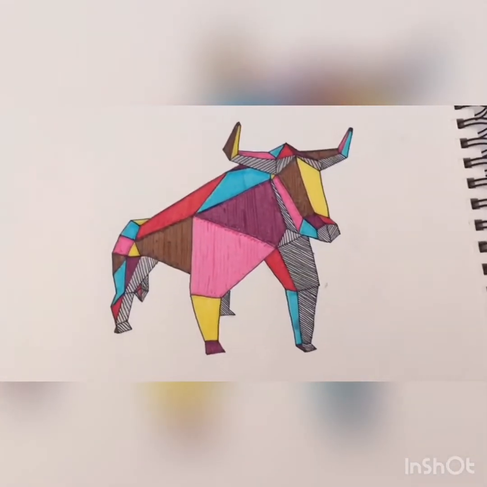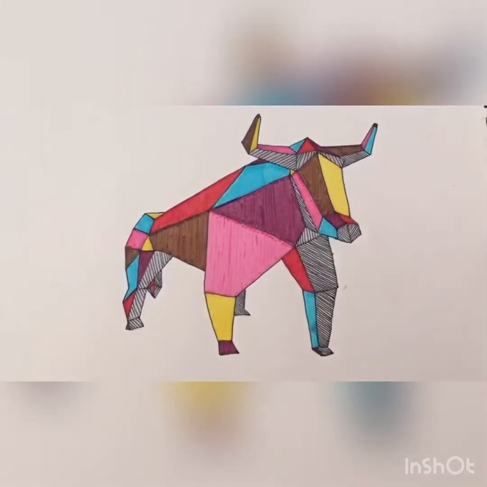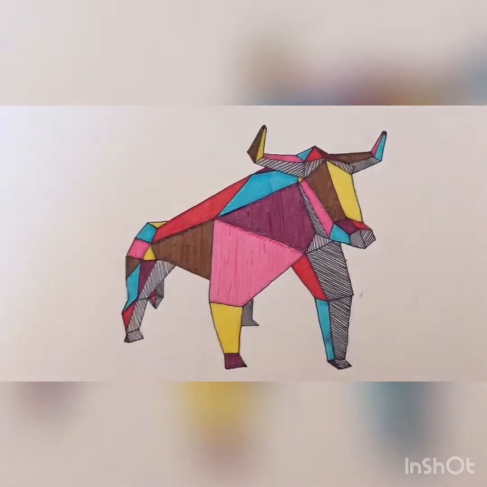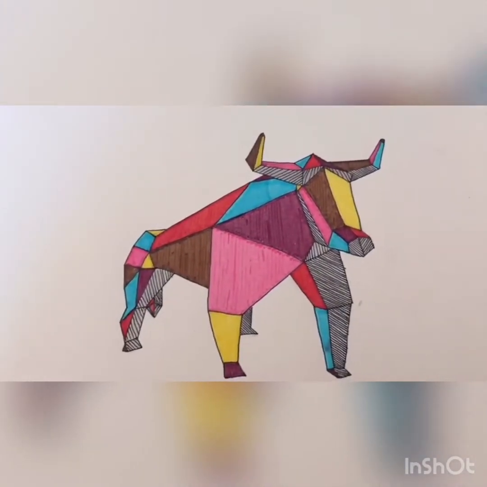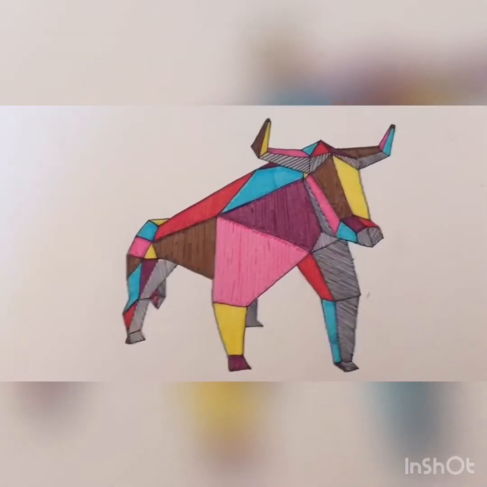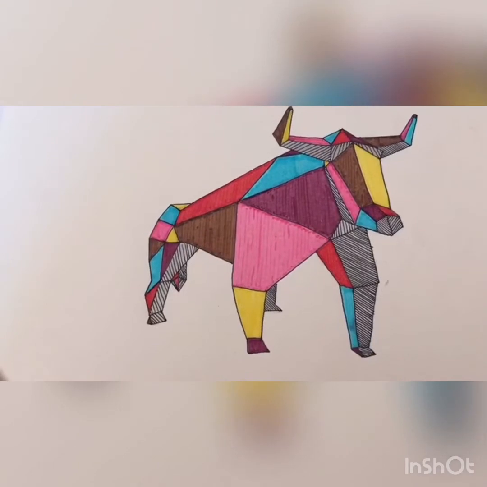And I started to draw the different geometrical figures that compose the bull. In other words, I firstly drew the bull in a normal way, starting with the head. Later, I gave it depth to achieve 3D dimension. And lastly, I drew the geometrical figures.